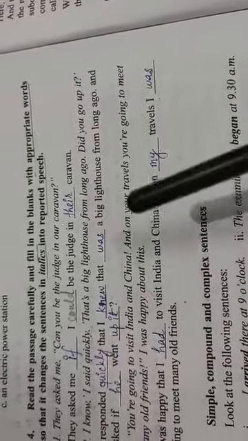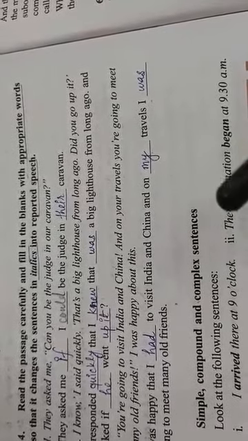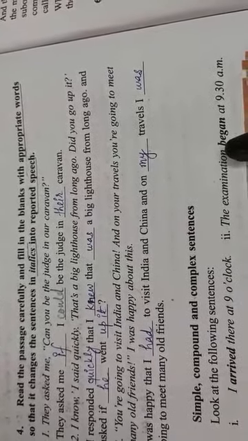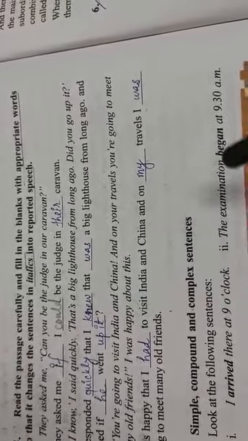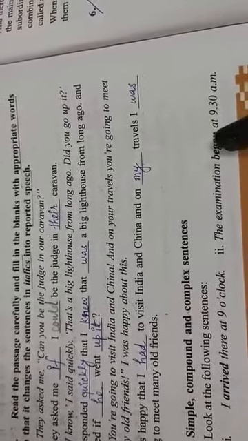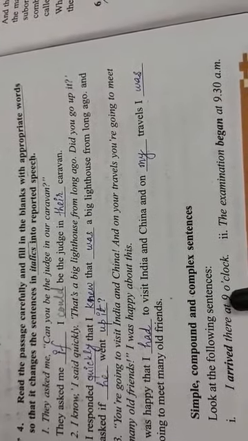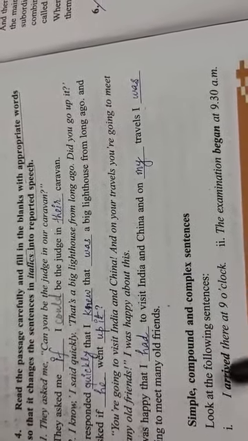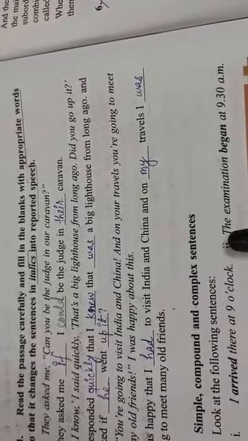Okay, a sentence consisting of any one clause with a single subject and predicate is called a simple sentence. For example, you see here, number one, I arrived there at 9 o'clock. Here is one subject and predicate.